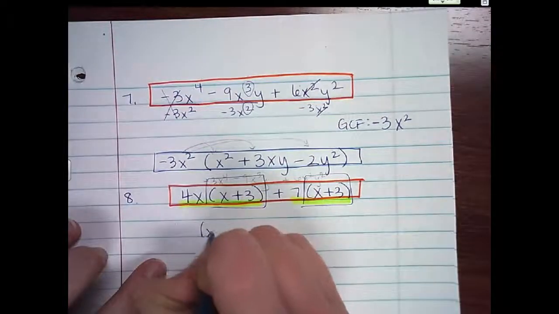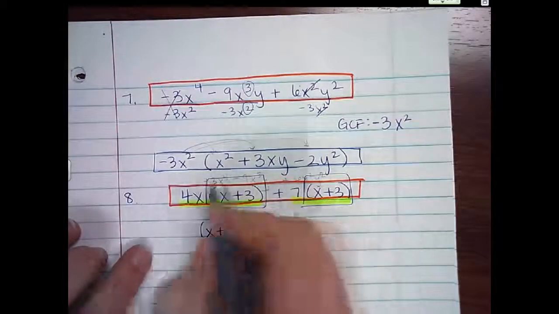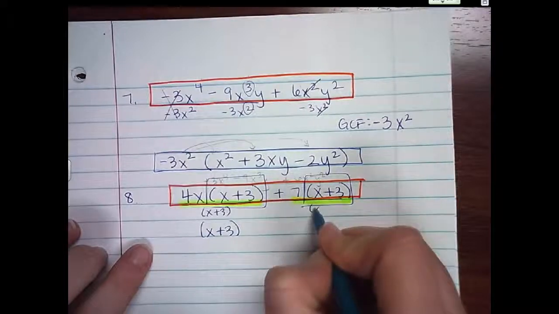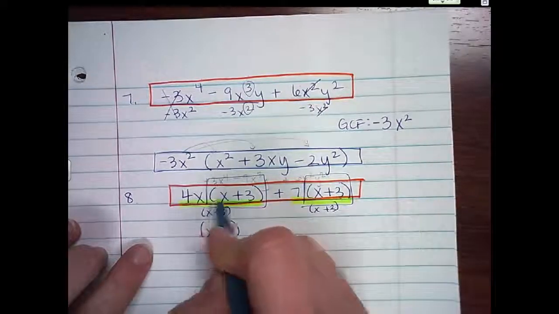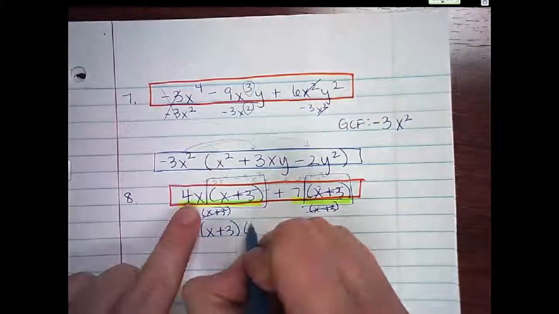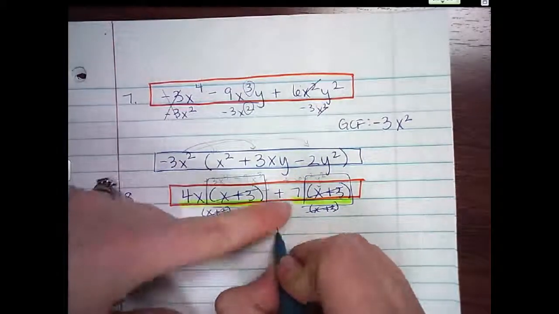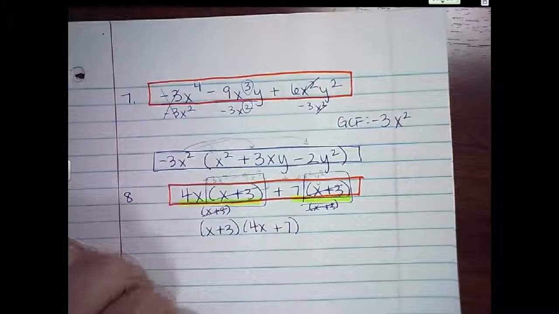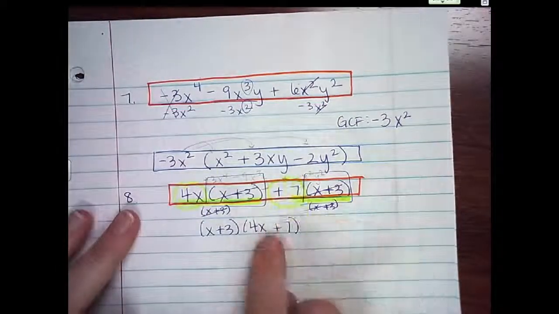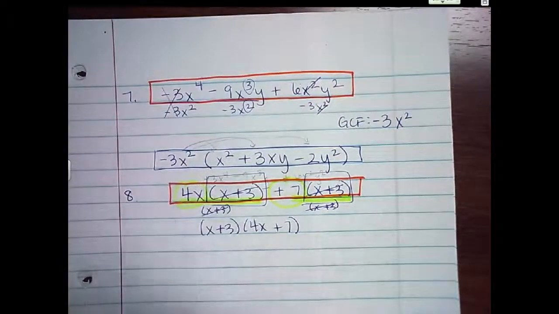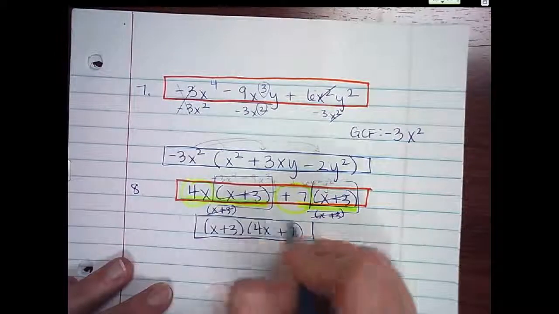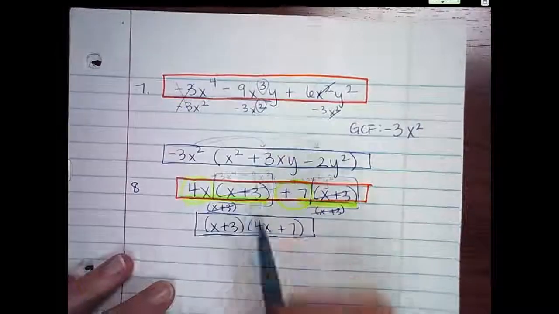If I take out x plus 3, so I divide by x plus 3, they cancel out, and what's left over? 4x plus 7. So this leftover part, 4x plus 7, goes in my other set of parentheses. And that is my answer. So those aren't hard. A lot of people try to distribute, and I don't want you to do that.